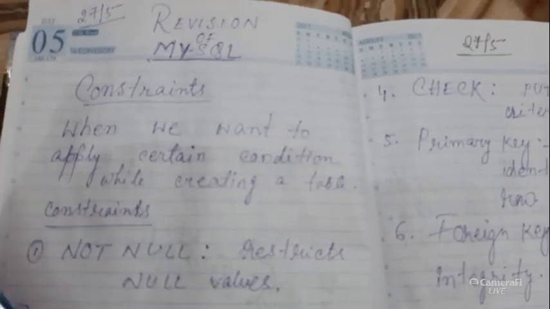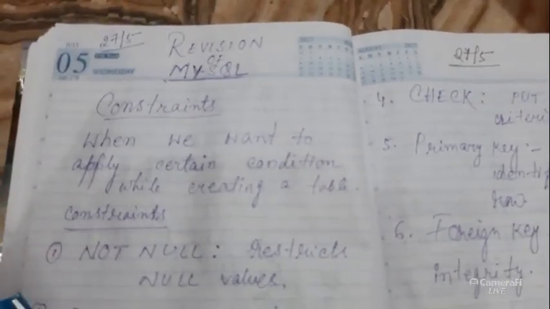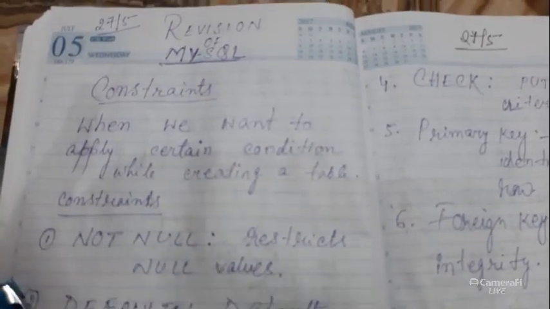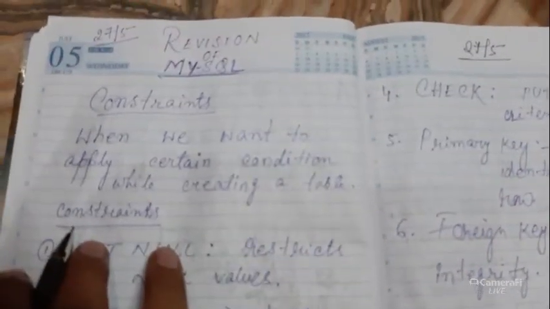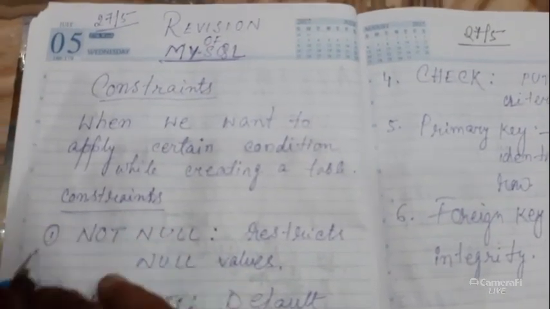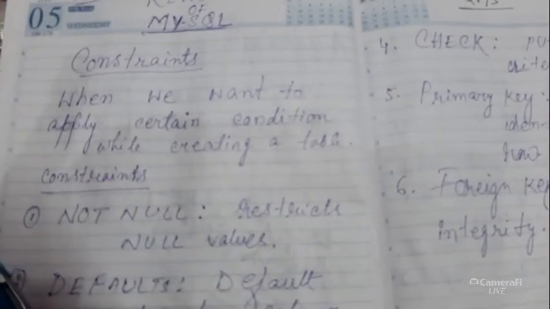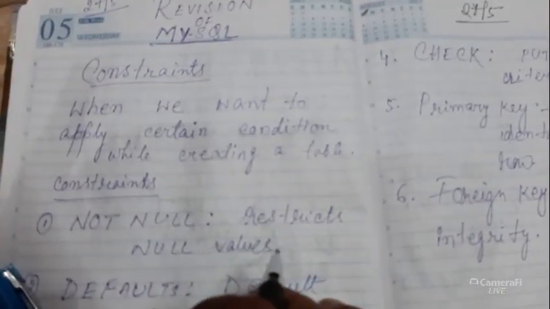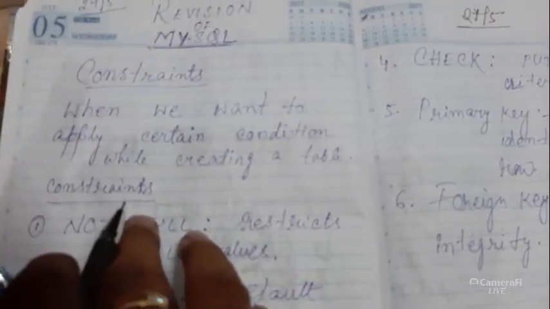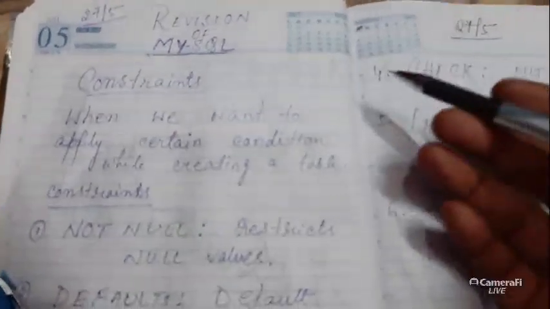So here I have chosen one topic of MySQL as a revision for this benchmark. The topic is revision of MySQL, and basically I will discuss here about the constraint. This is quite an older topic that we have discussed, but today I am going to rediscuss it with a few more points. So first of all, we have to know what the constraint meaning is.